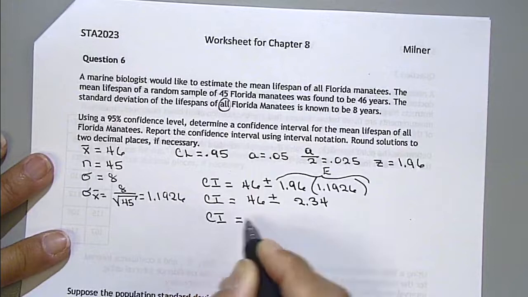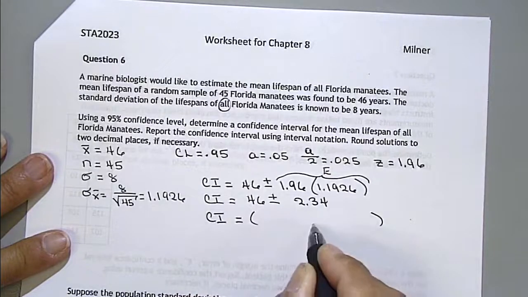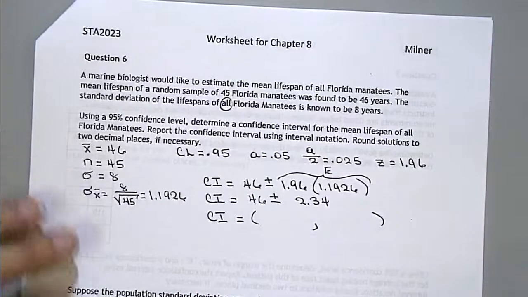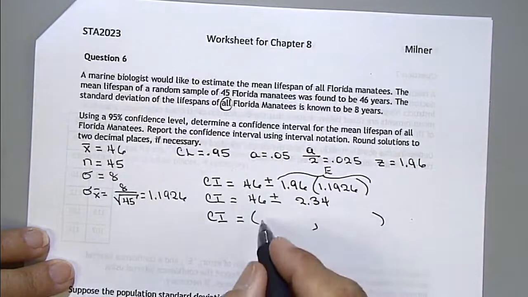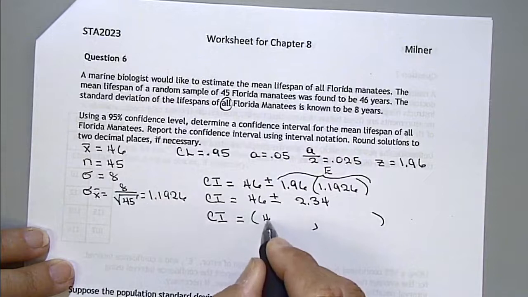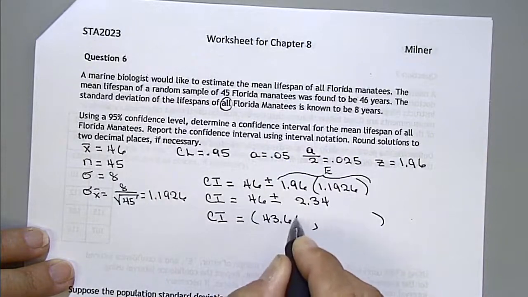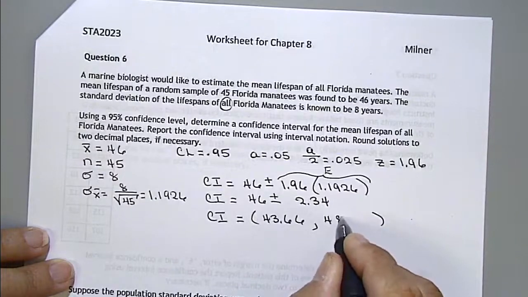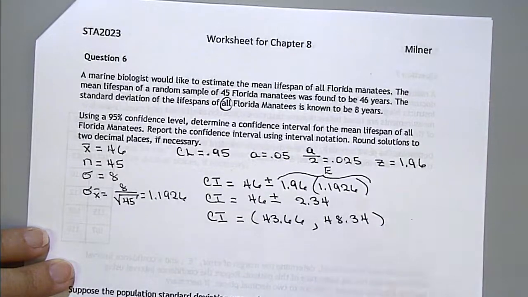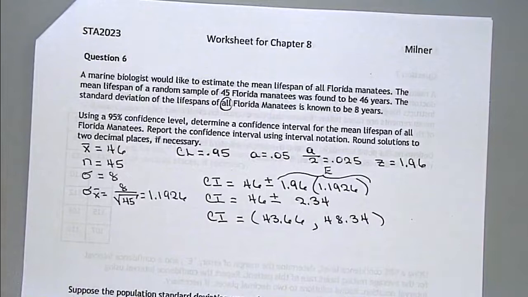They said interval notation, which means parentheses, comma in between, right? 46 minus 2.34 is going to be 43.66. 46 plus 2.34 should be 48.34. And that's the answer, right? You could put it on a graph if you wanted to because you've done it. We've done it now.